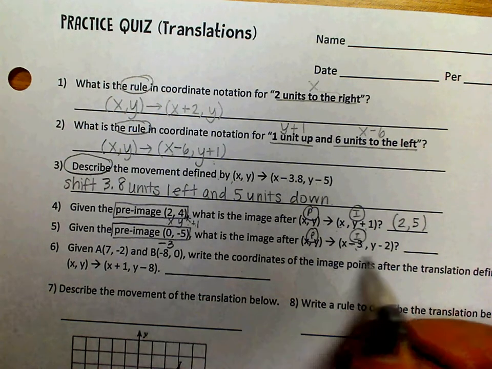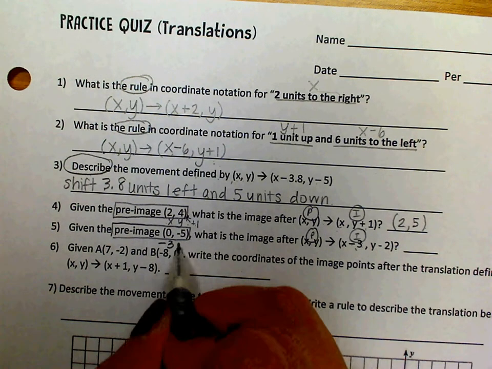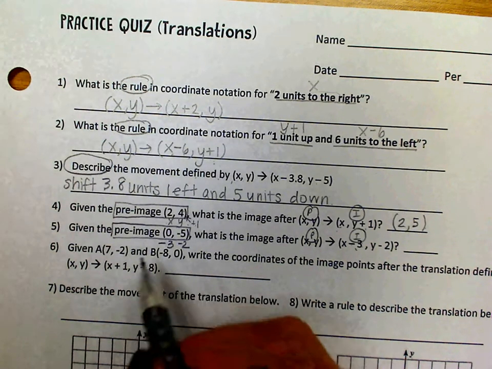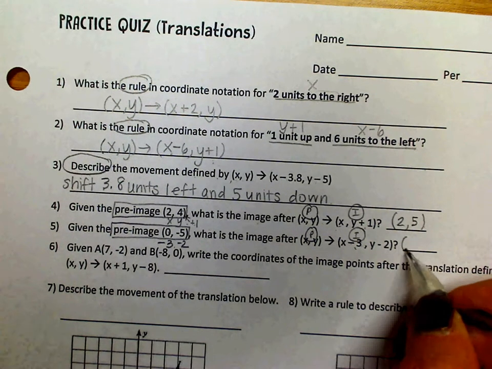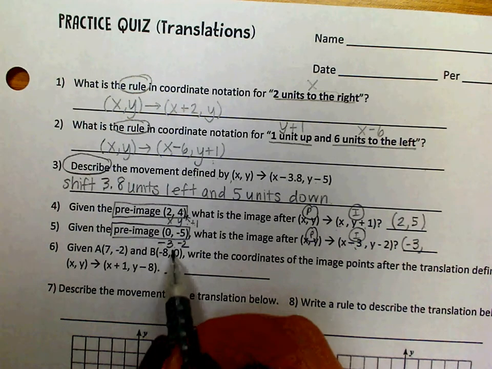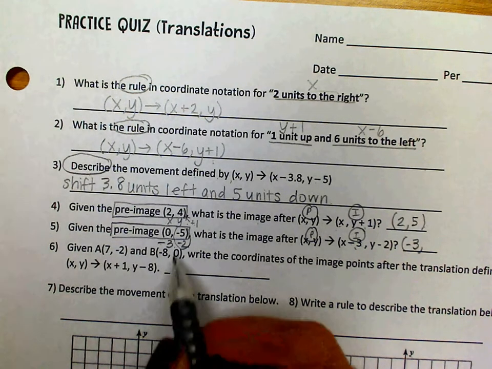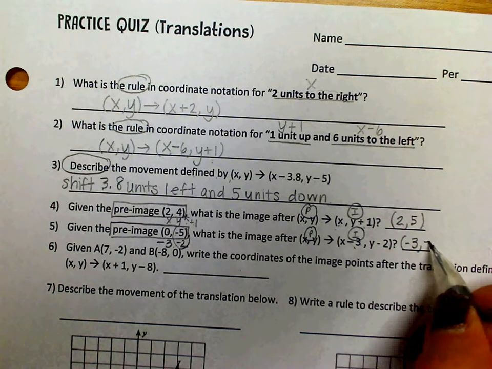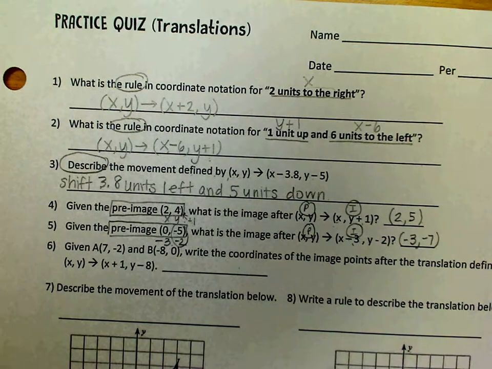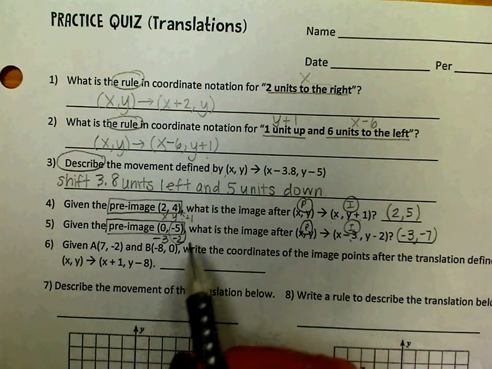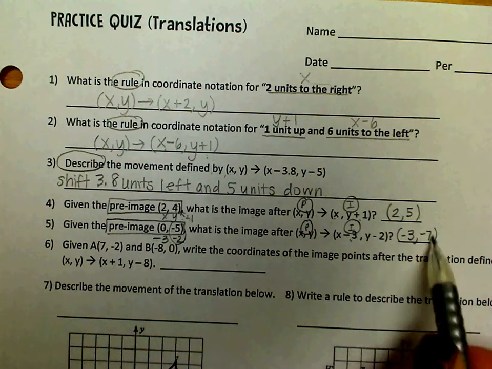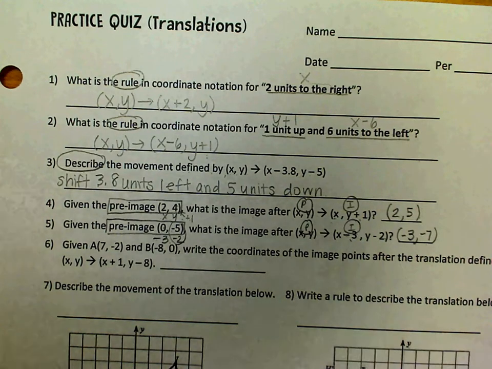You're going to subtract 2 from it. Okay? So then 0 minus 3 is negative 3, comma. Now negative 5 minus 2, or another way to say it is negative 5 plus negative 2, is negative 7. All right. And that's your image after. So this was your pre-image, this is your image after you subtract 3 and subtract 2.